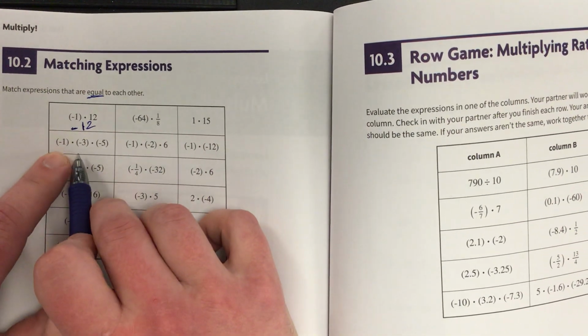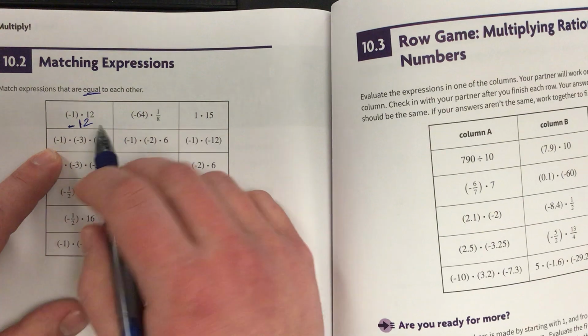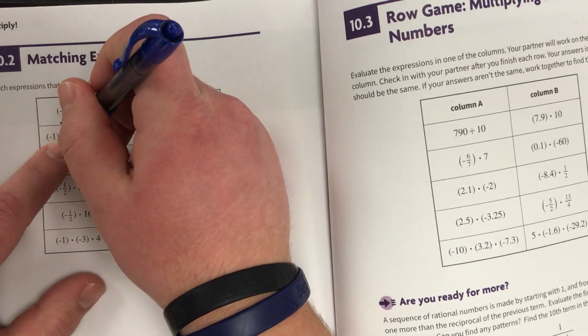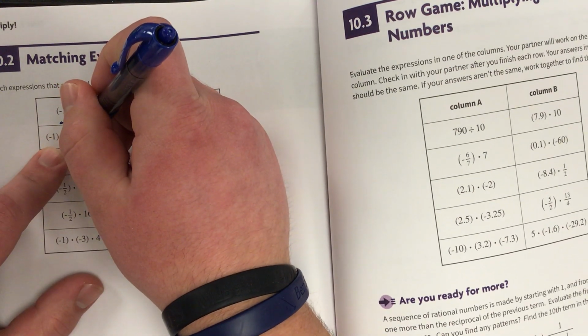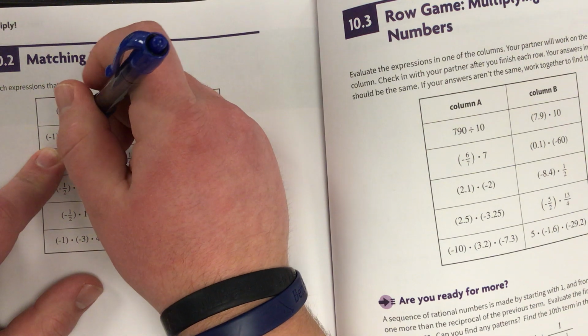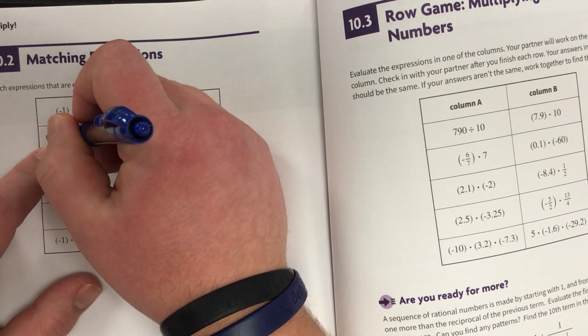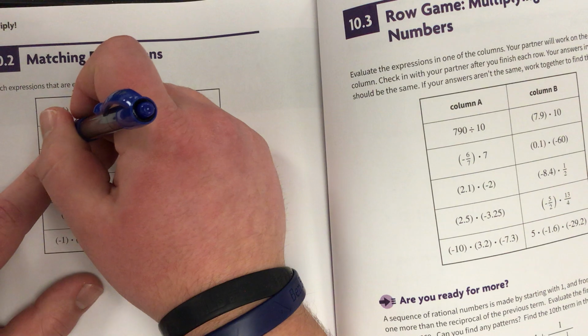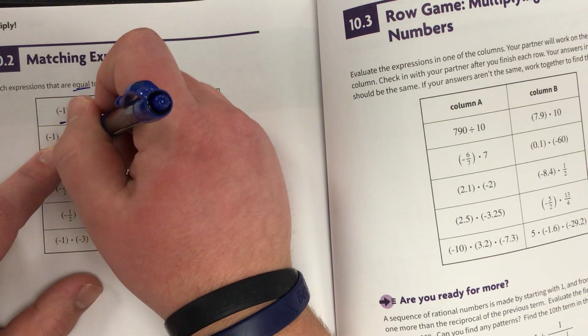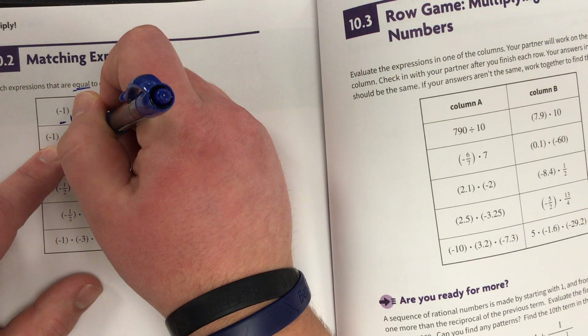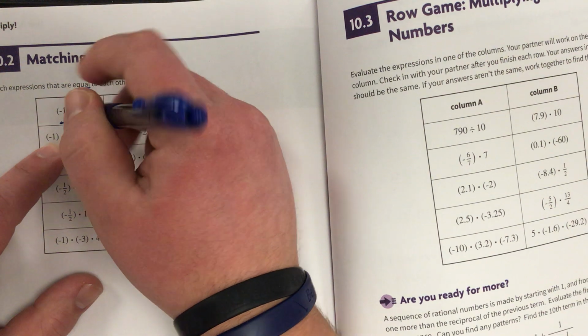All right, coming down here, we got three negative numbers. So if I have a negative 1 times a negative 3, what's our answer going to be there? Positive or negative 3? Positive 3, because we have two negatives, right? And then 3 times a negative 5 is going to give us what kind of number? Negative.